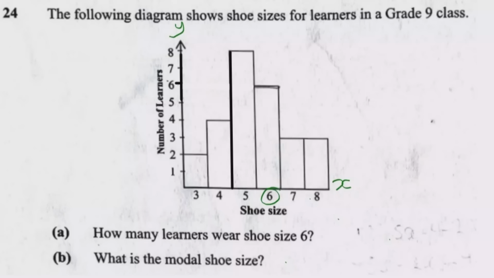So that means shoe size, that is shoe size 5. That is the model shoe size. It's the one which has the highest frequency. So that is how you answer that one.